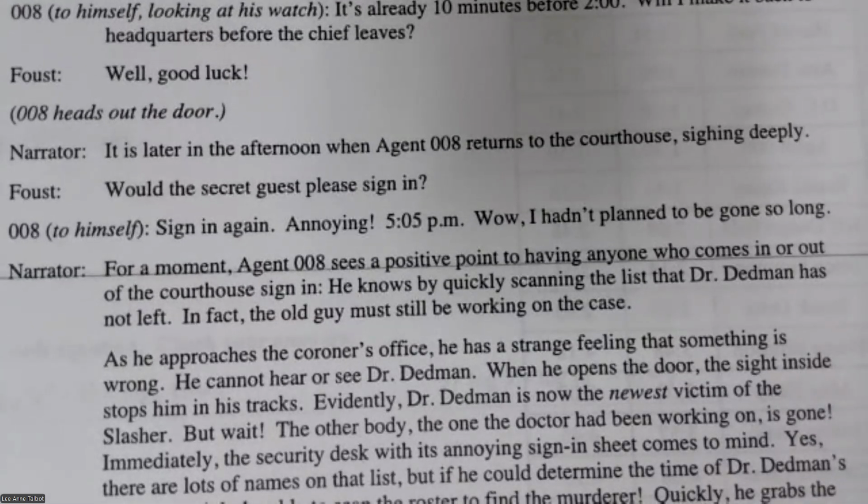Would the seated guest please sign in? Oh, signed in again. Annoying. 5:05 p.m. Wow, I hadn't planned to be gone so long. For a moment, Agent 008 sees a positive point to having anyone who comes in or out of the courthouse sign in. He knows by quickly scanning the list that Dr. Deadman has not left. In fact, the old guy must still be working on the case.